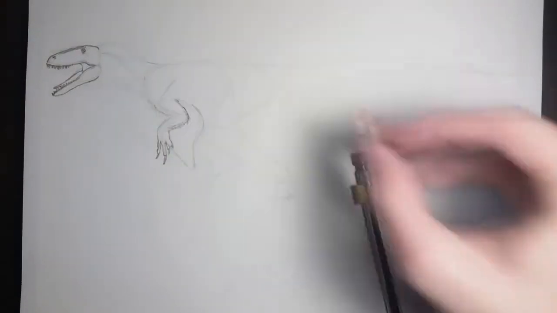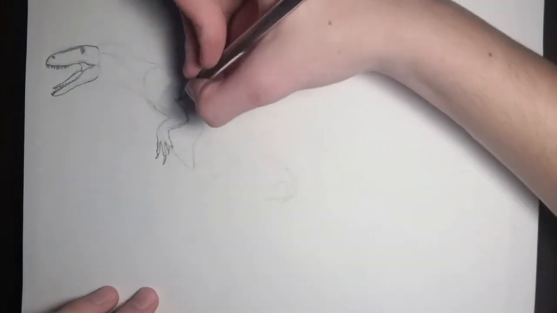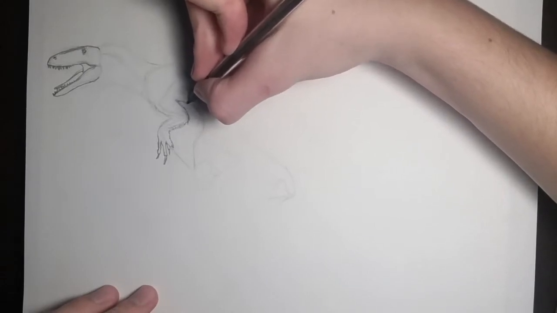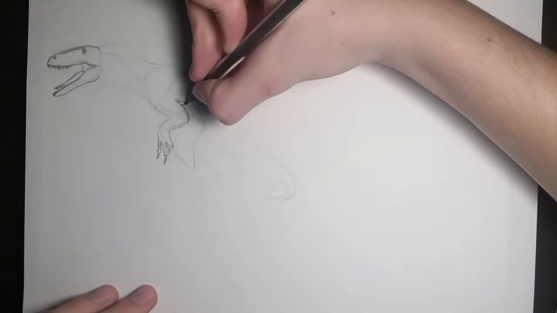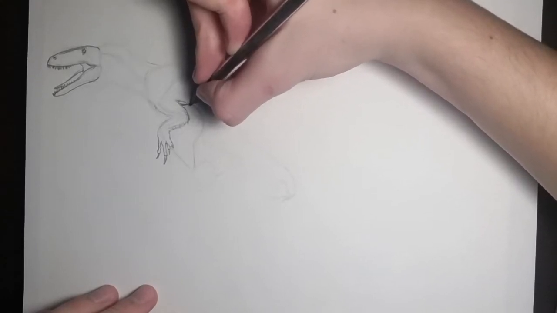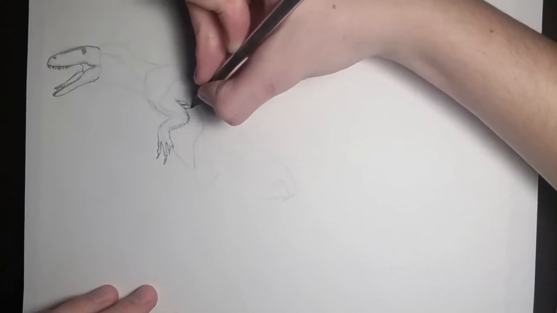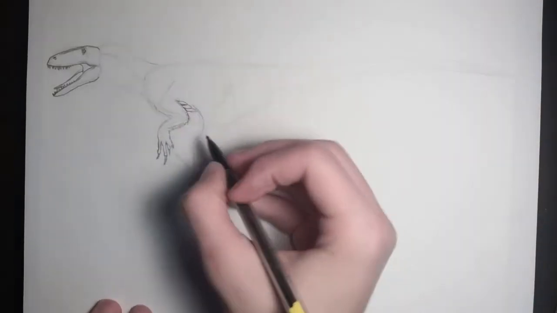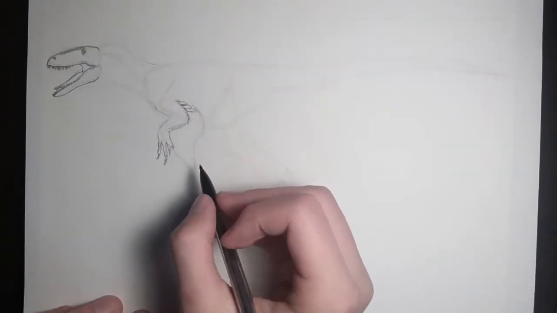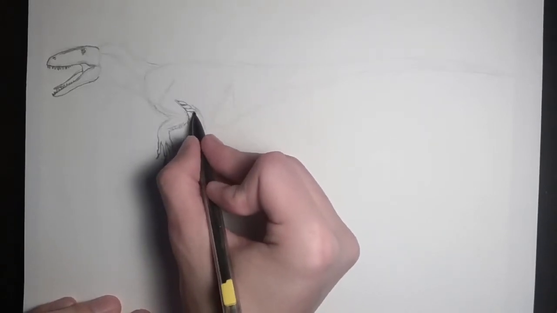Probably should research more on feathers and stuff before I did this, but I'll just go with the information I've already got. Yeah, this isn't going to look very good.